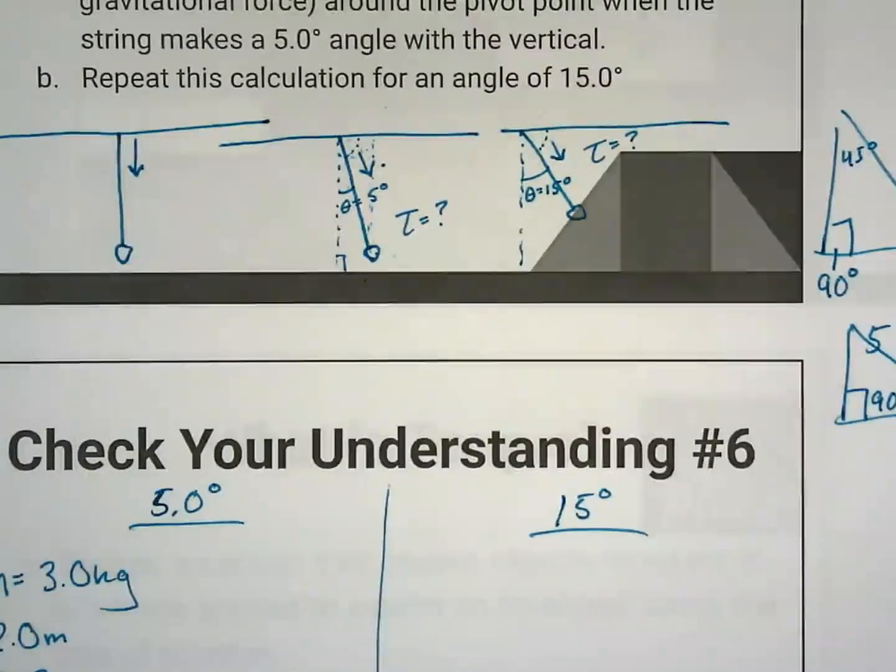So if we do this, I'm just going to do this real quick. That's going to compare it to 3.9.8 times 2 sine of 5.